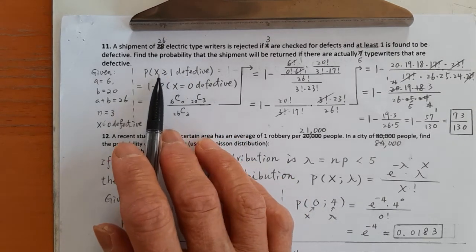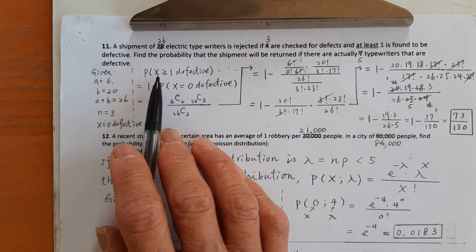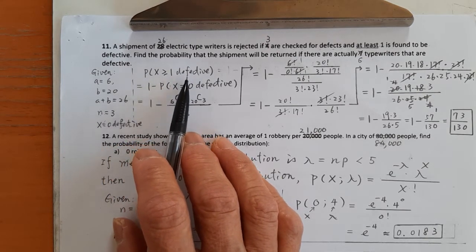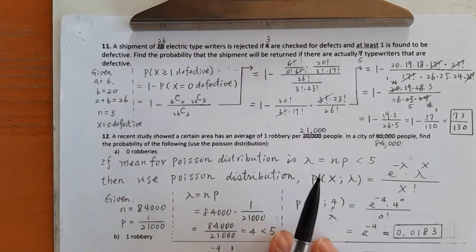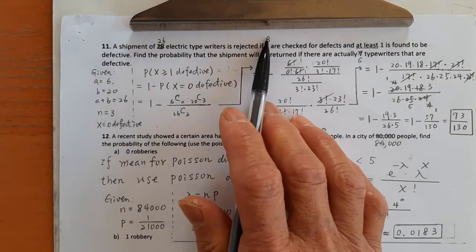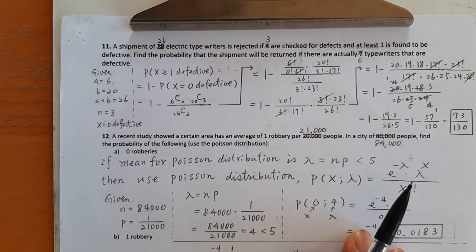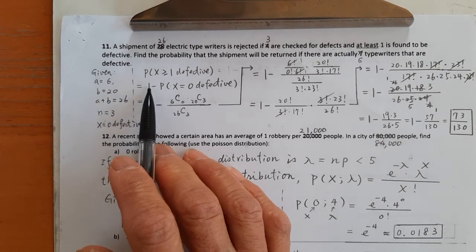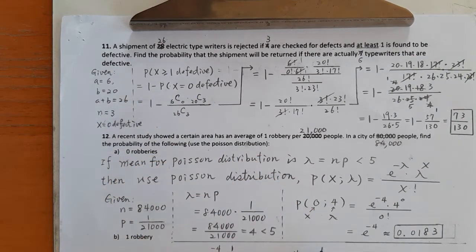If you do greater than or equal to 1, you need to find the probability of x equals 1, add the probability of x equals 2, add the probability of x equals 3, because 3 are checked. That is very complicated. The easier way is 1 minus the probability of x equals 0 defective.